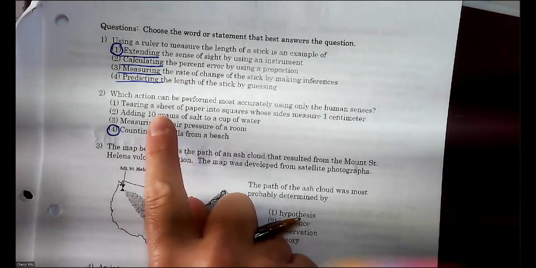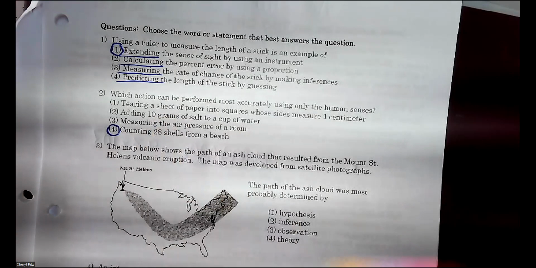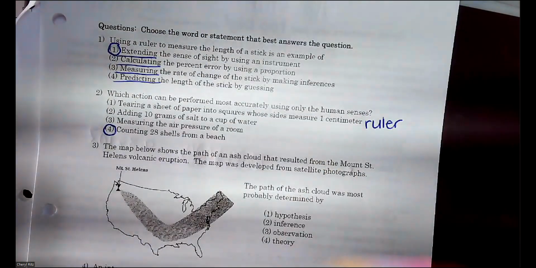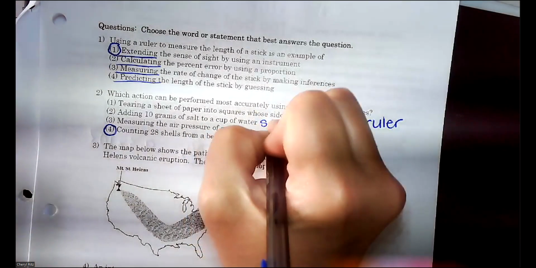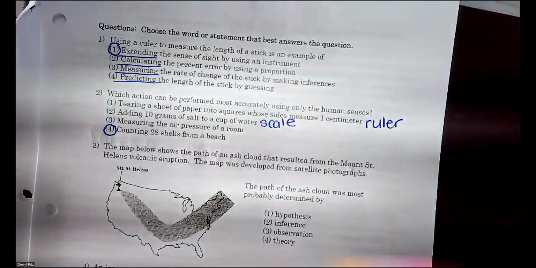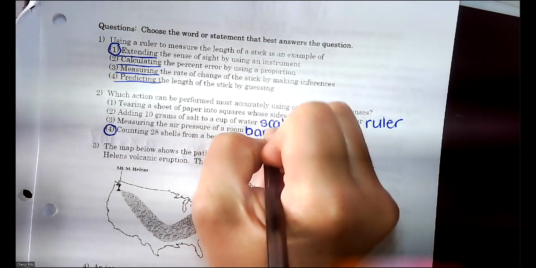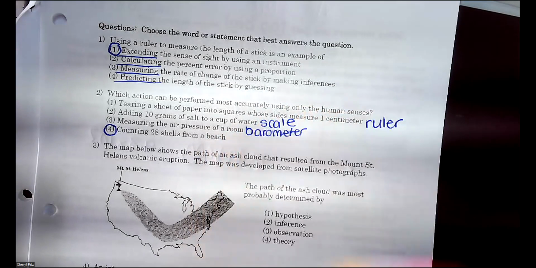So what instrument would you have used for number 1? Tearing sheets of paper into squares whose measure 1 centimeter. That would have been a ruler. What instrument would you have used to add 10 grams of salt to a cup of water? Could be a measuring cup, 10 grams. That's a scale. So that would be a scale. And measuring the air pressure of the room, does anybody know? That's called a barometer. So that's what that question was trying to do. Counting, you still have to use your brain, but you don't need to use an instrument.